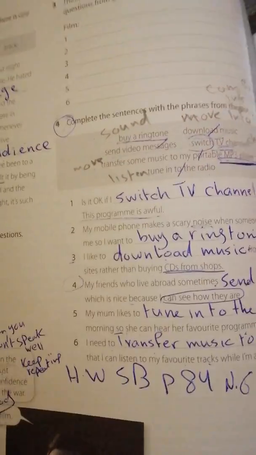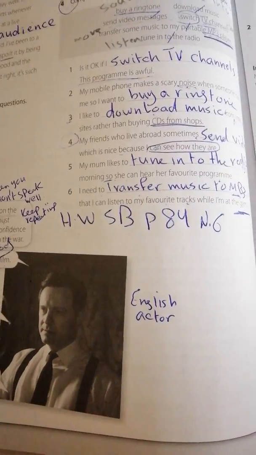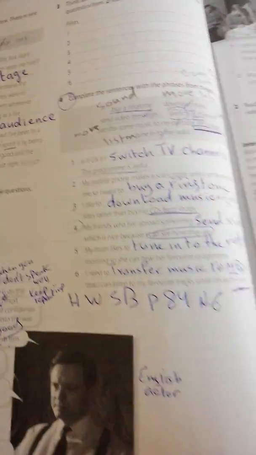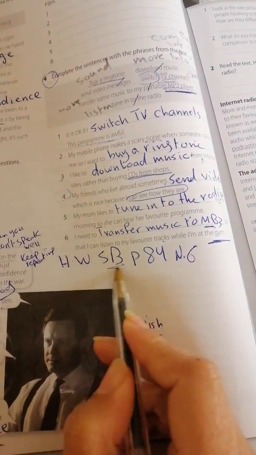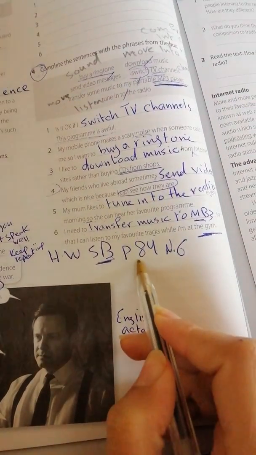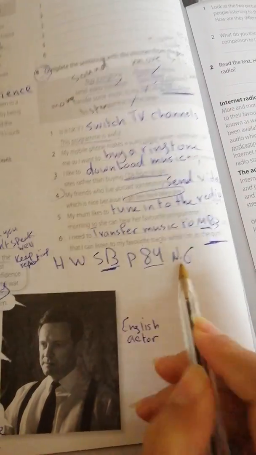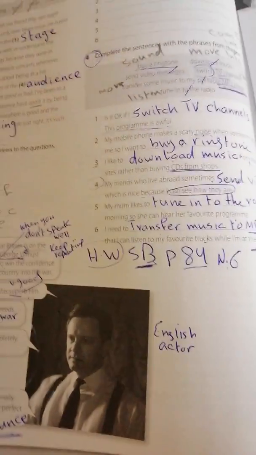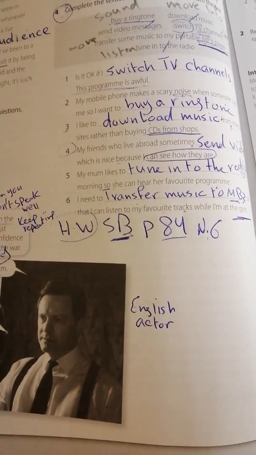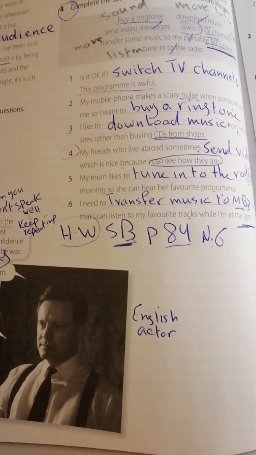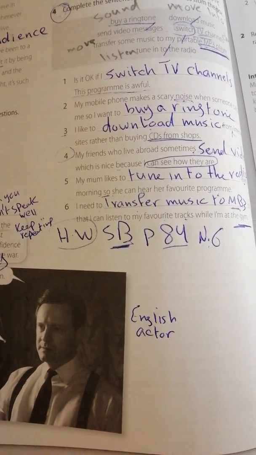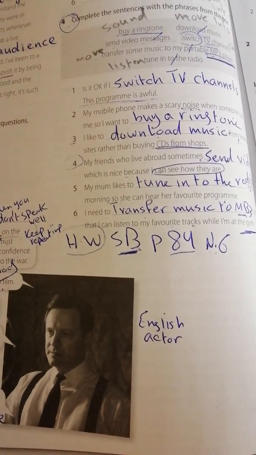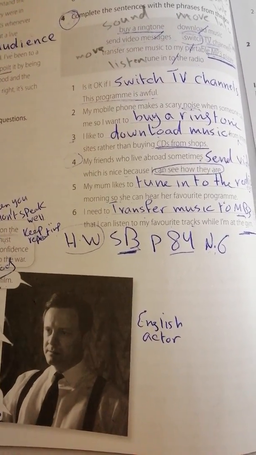Now I hope the vocabulary is clear. Now what do you have to do after you study? This exercise is very connected to the exercise in your student book. It's page 84, number 6. You need to do it as homework. So your homework today is student book, page 84, number 6. It's very similar to number 4. The mark will be given to the first 5 students who send me the homework. Thank you so much.